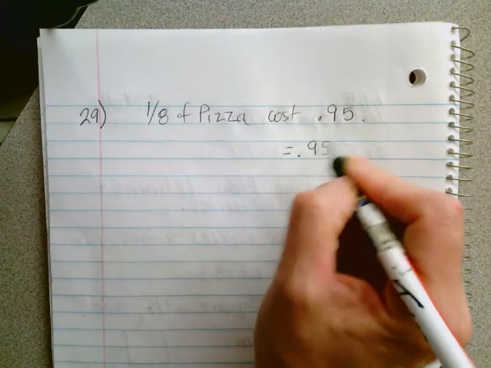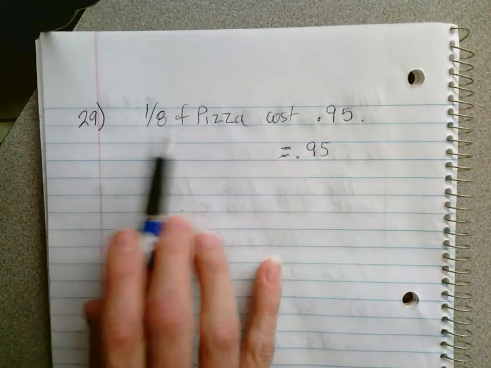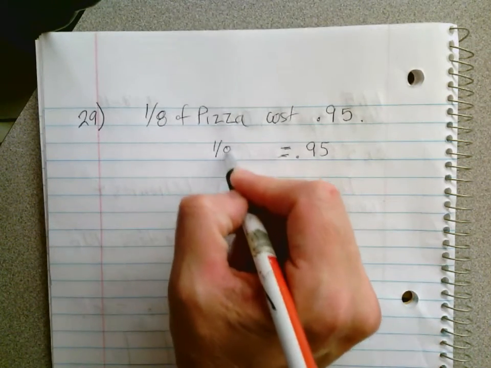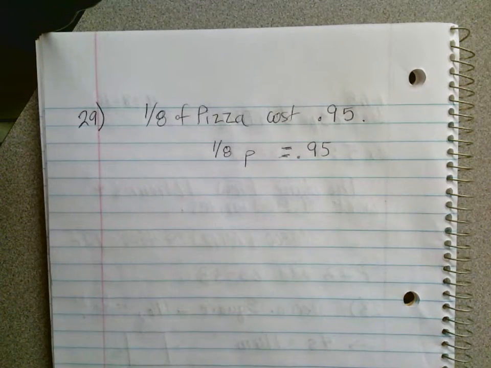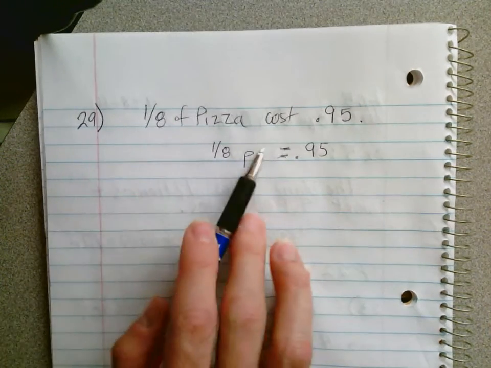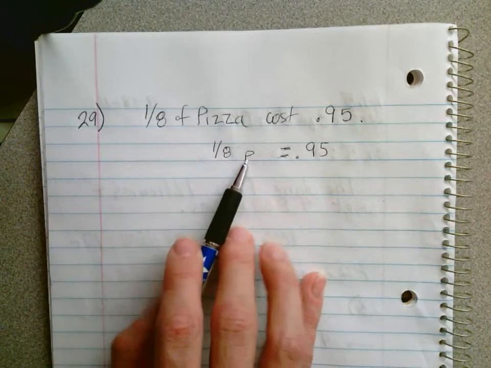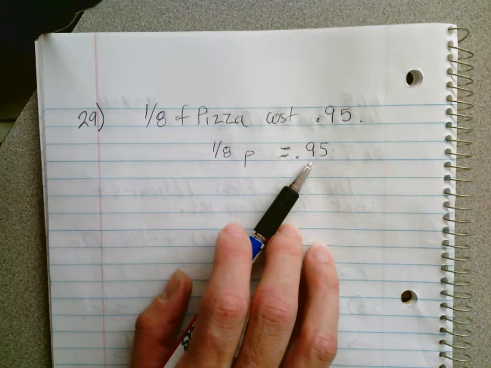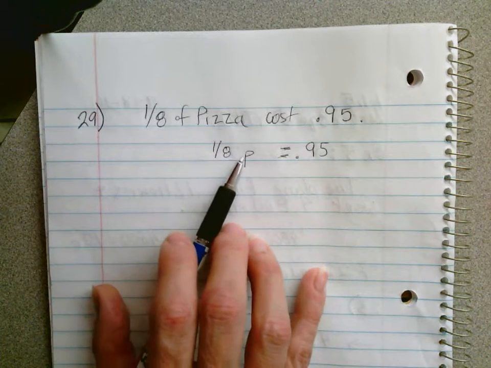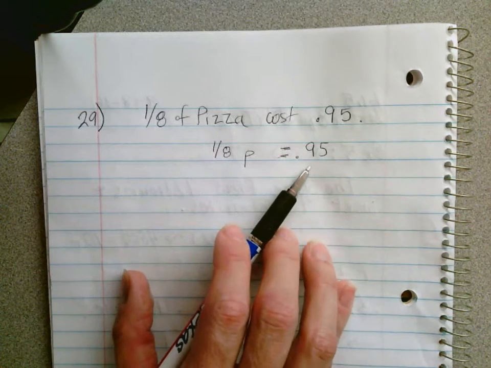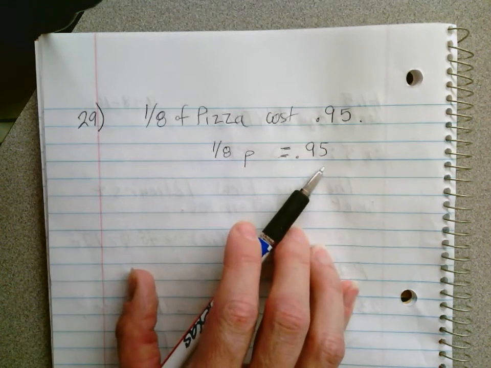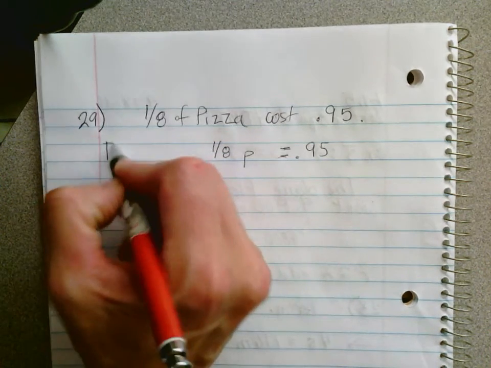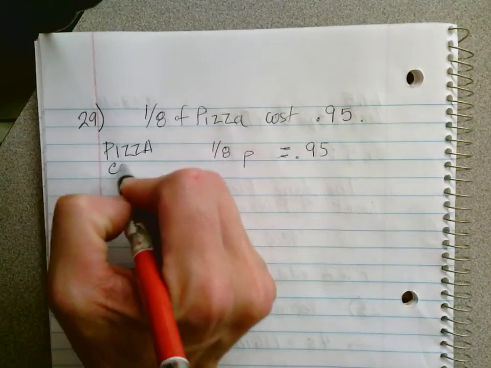Costs 95 cents. How do I indicate 1/8 of a pizza using a variable? 1/8 of a pizza. So the total cost of the pizza can be done by doing this. Or by multiplying 95 cents times 8, which I know that's what you're all going to do to actually solve it. But this is the way of using a variable to indicate that 1/8 of a pizza was 95 cents. If you took this amount, multiplied it by 8, you would have the actual pizza cost for the big pizza.